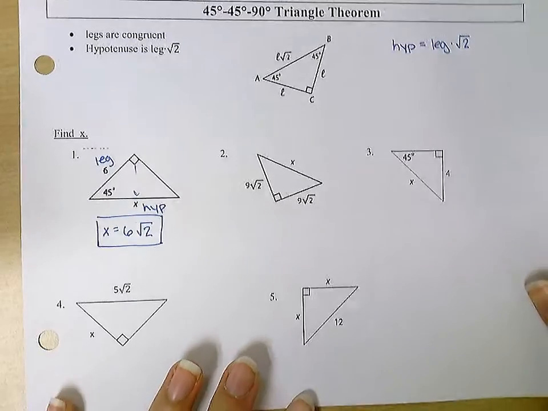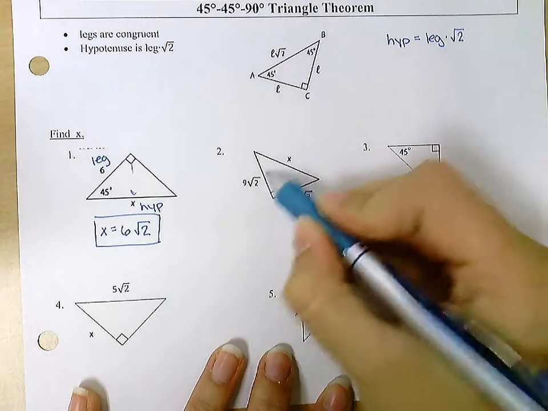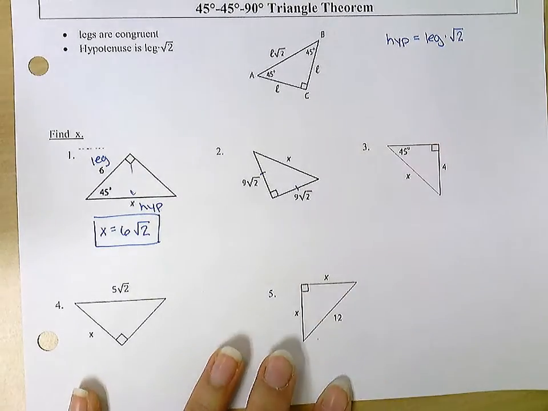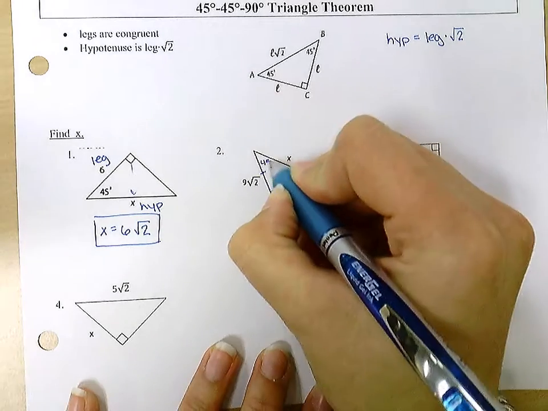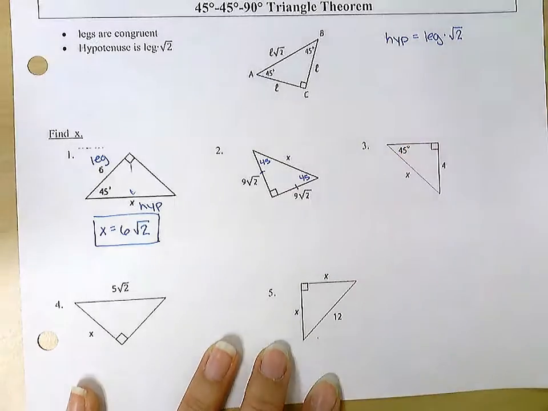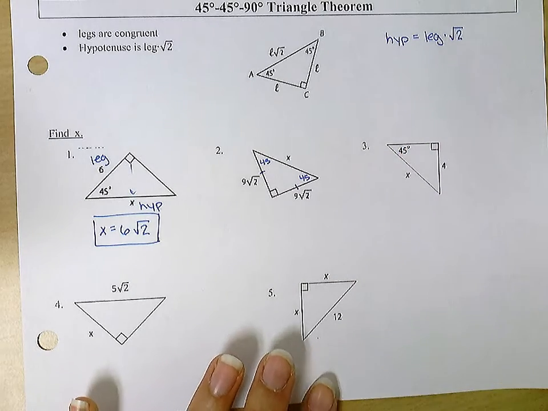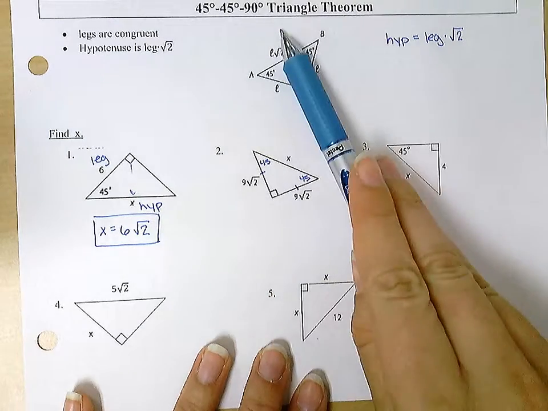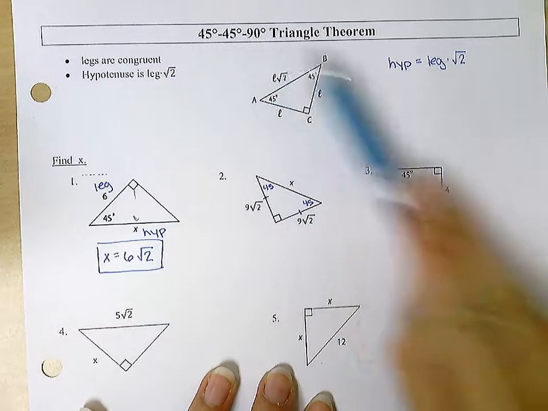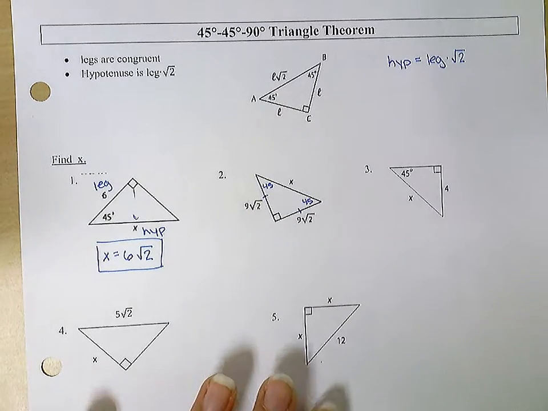Okay, let's look at number 2 then. So again, if I have two congruent sides like this, my legs are both congruent to each other, that means both your angles are also congruent, so they have to be 45. Okay, so this is a 45, 45, 90 right triangle.